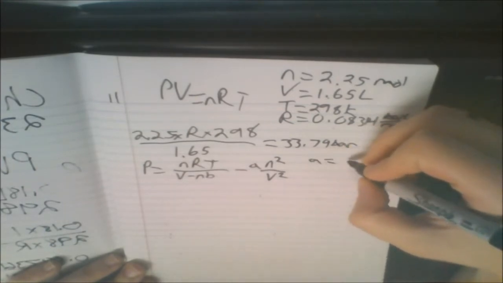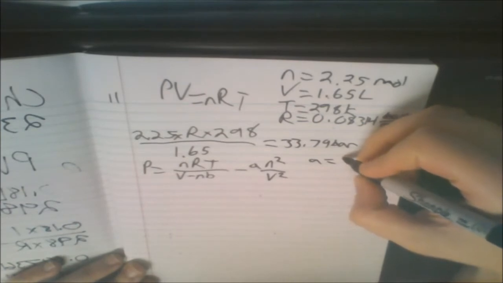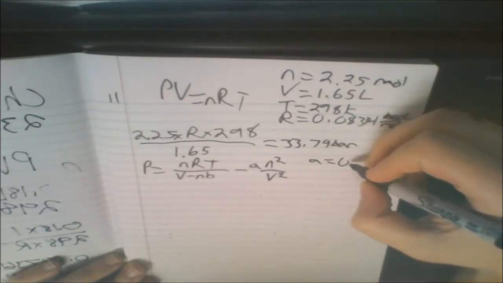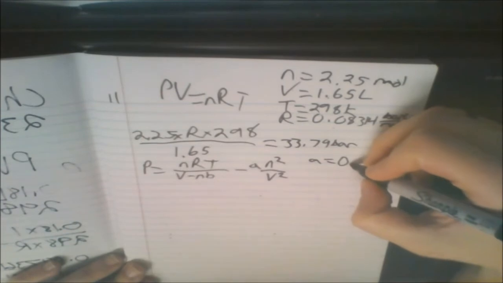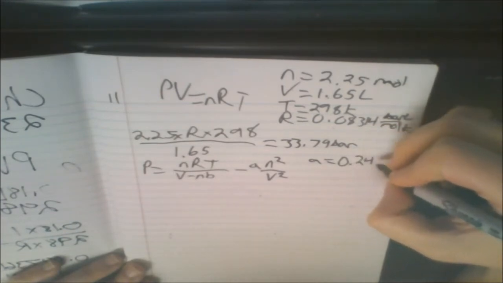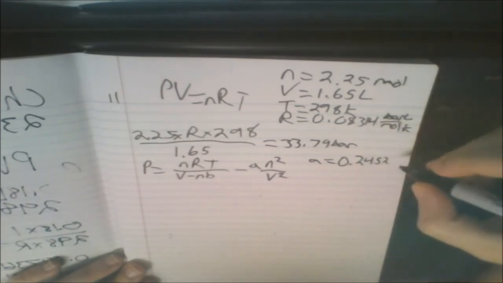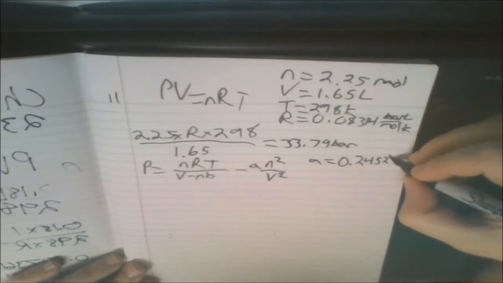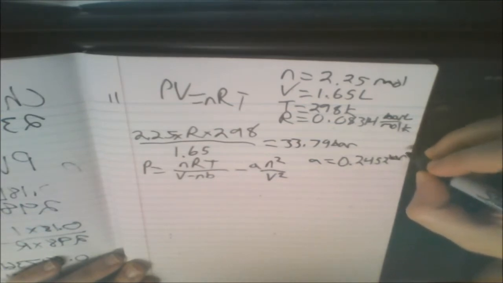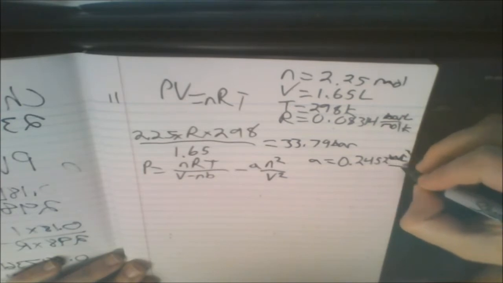a for hydrogen is gas specific and unit specific. So for bar liters, it's 0.2452, that's bar liters squared per mole squared.